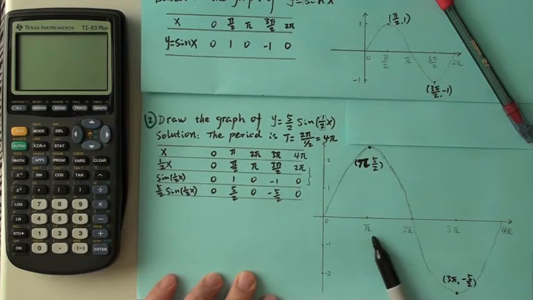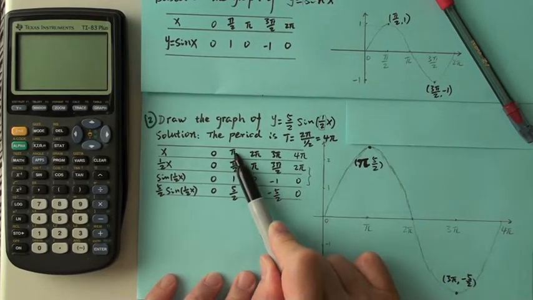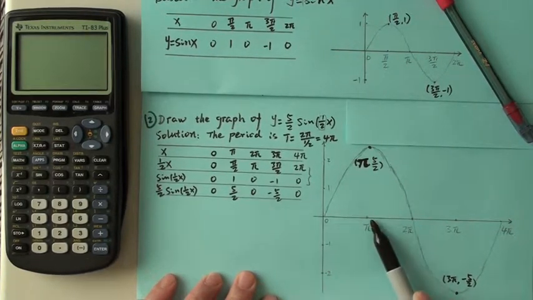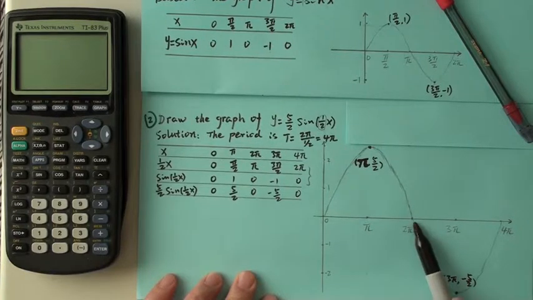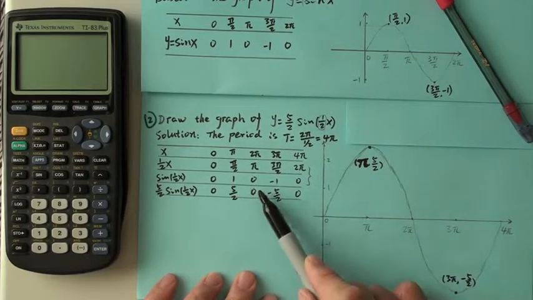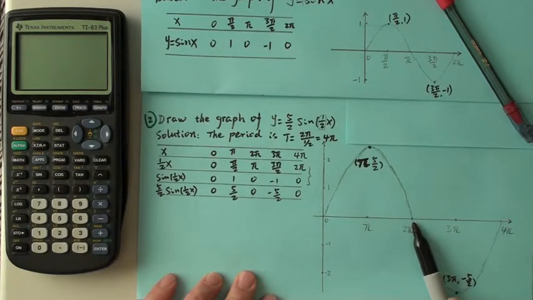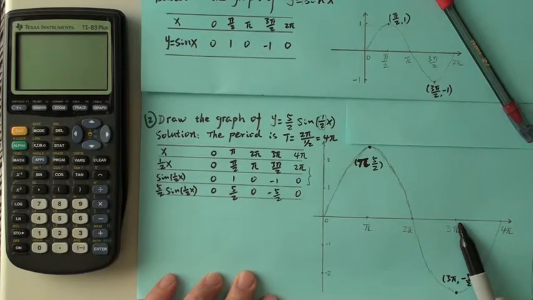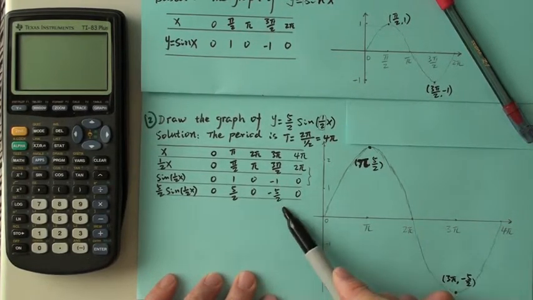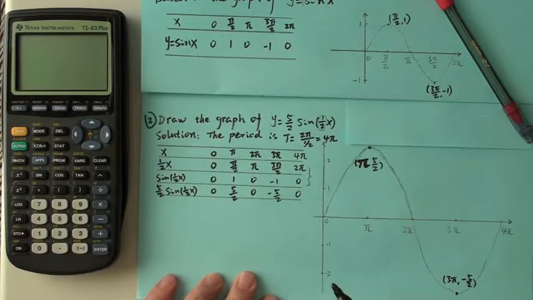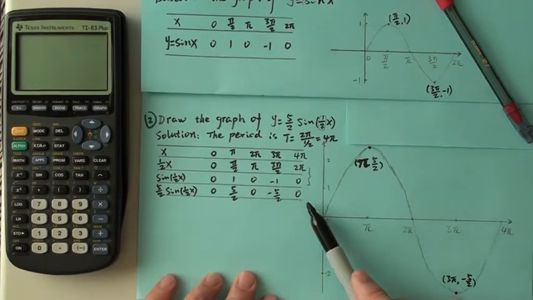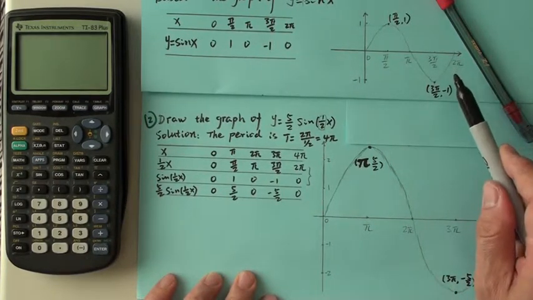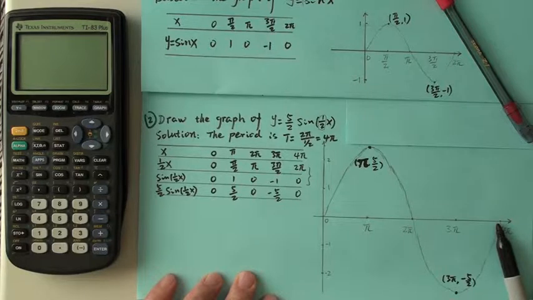When x is pi, then you have y is 5/2. Okay? And then when x is 2 pi, you then have y is 0. When x is 3 pi right here, you then have y is -5/2. And when x is 4 pi, you have y is 0. So this picture looks bigger. It's because the period is bigger.